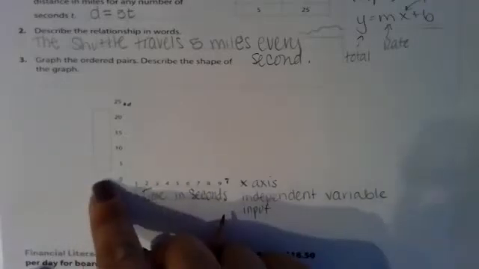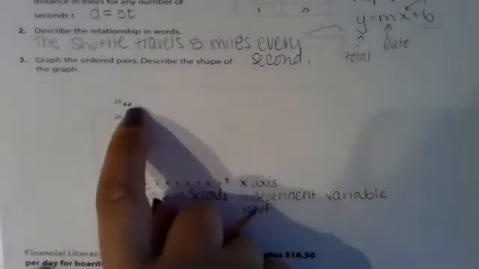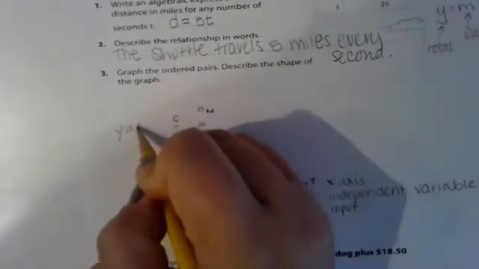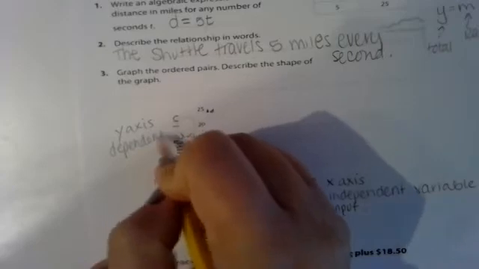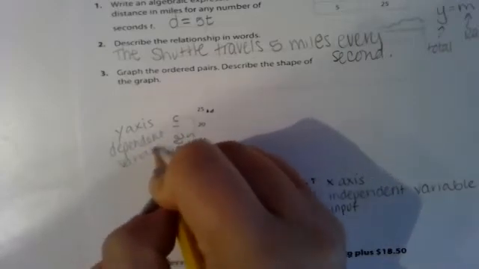Then when I come over here, it already tells me it's going to be D. So this is distance. I've got to rotate this. I'm sorry. Distance in miles. And this is going to be my y-axis, my dependent variable, and this is going to be my output, or the total amount.